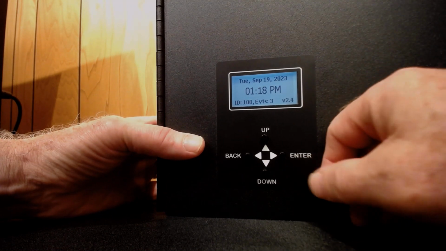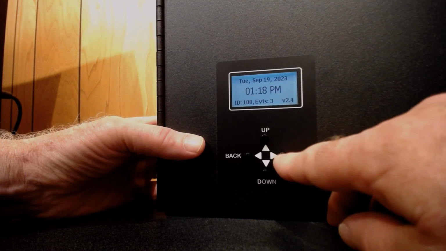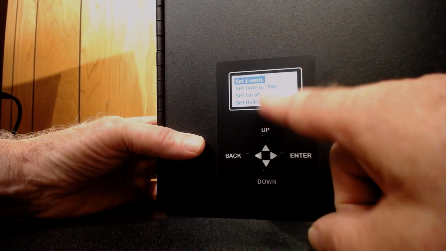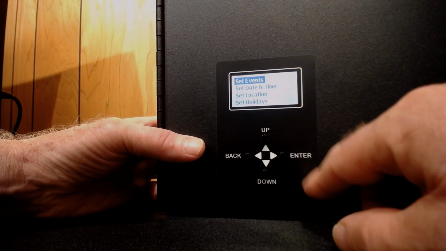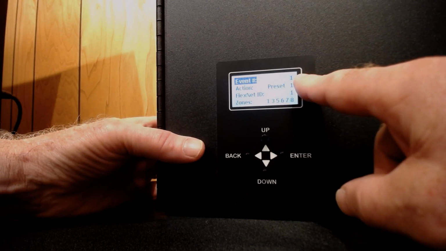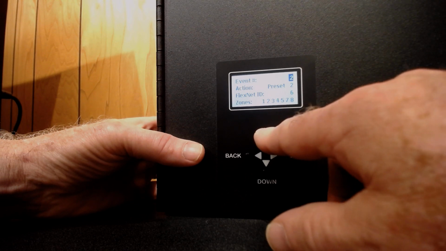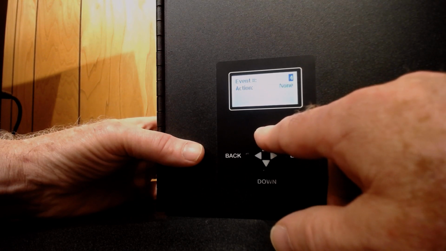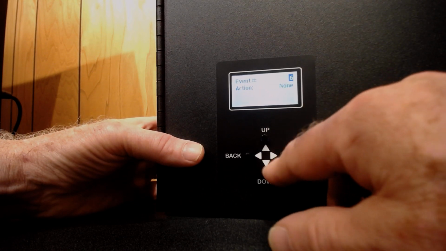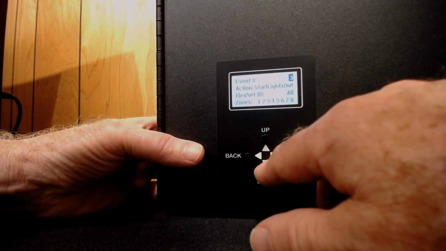To set a time clock event on the eFlex time clock, press enter. First menu item is set events. Press enter again. You'll see the event number at the top. If we hit enter, we can scroll through and we'll see different entries, or in this case, we only have 3 events, we only see 3 events, 1, 2, and 3.